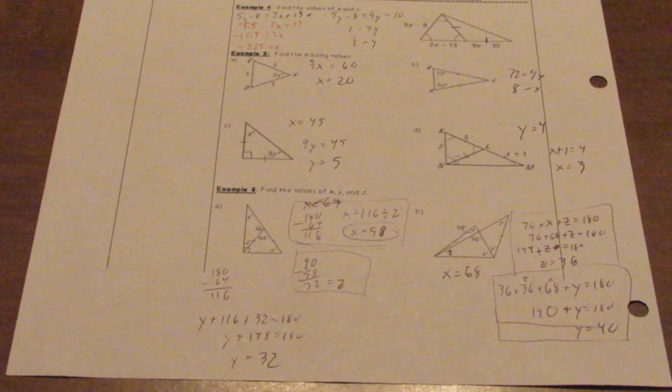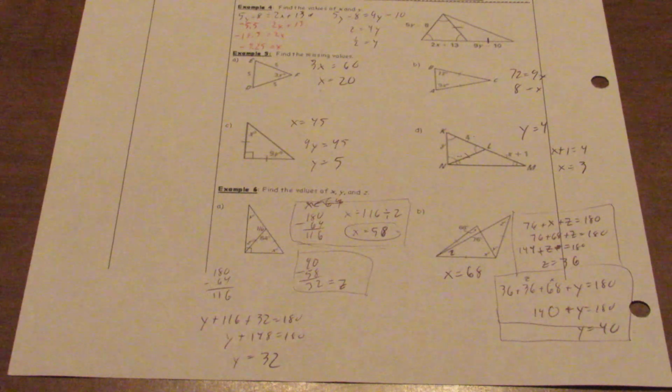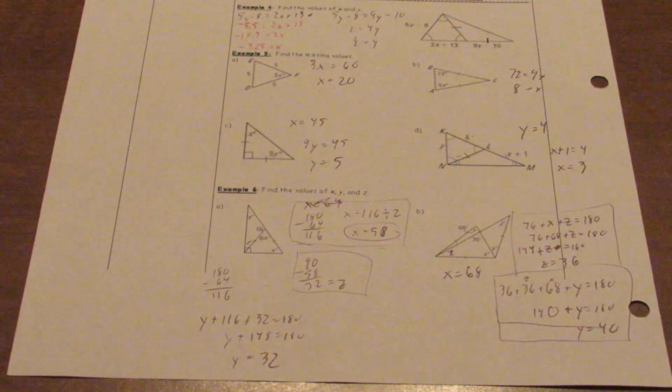Okay. So that is looking at our isosceles triangles and the end of section 5.4. I took the end a little fast there because again the battery's running out. But hopefully we can see all the work and it makes sense.